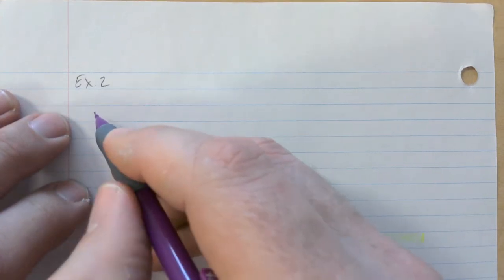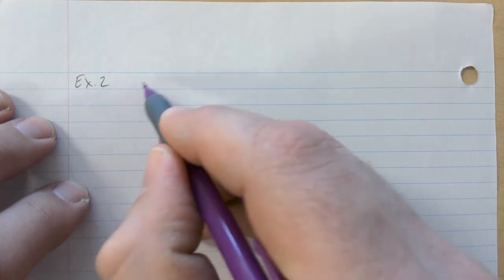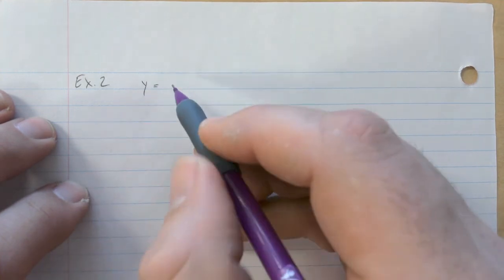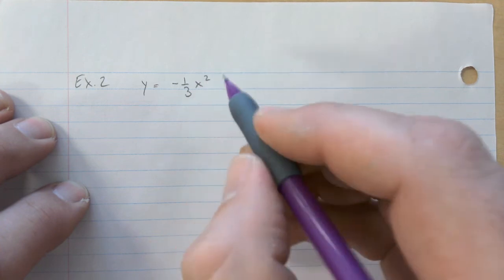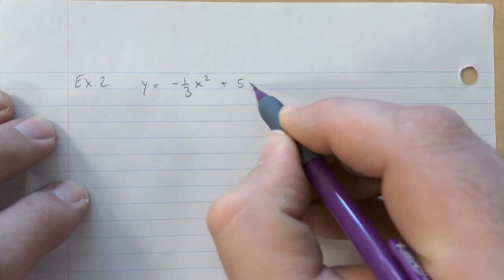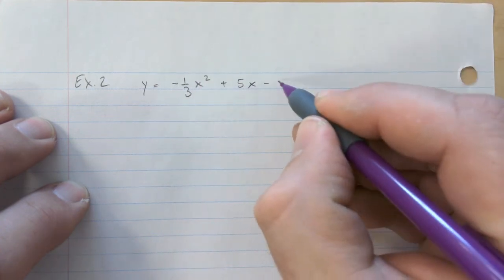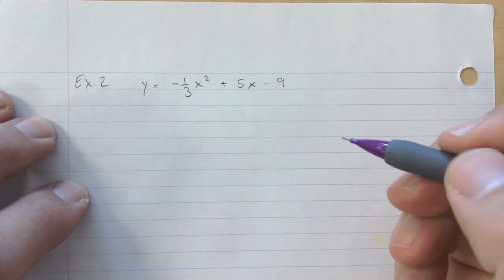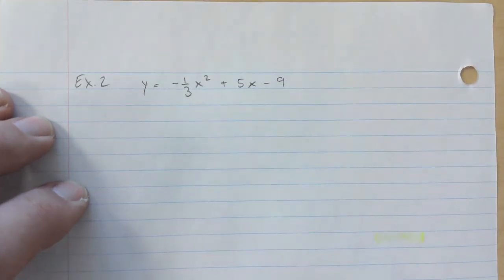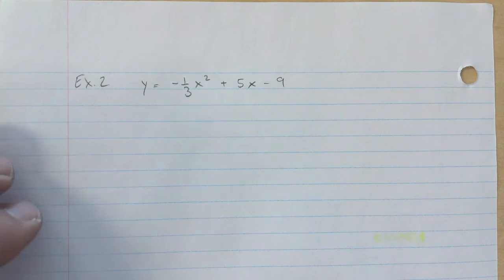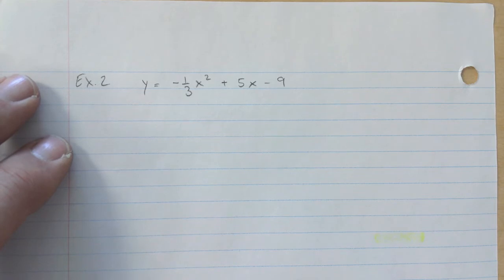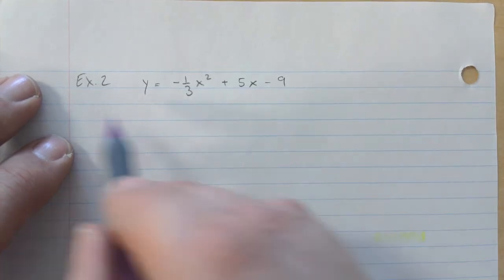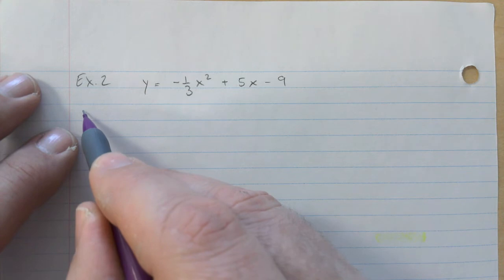Example 2, y is equal to negative 1/3 x squared plus 5x minus 9. So I'm going to set this up again.